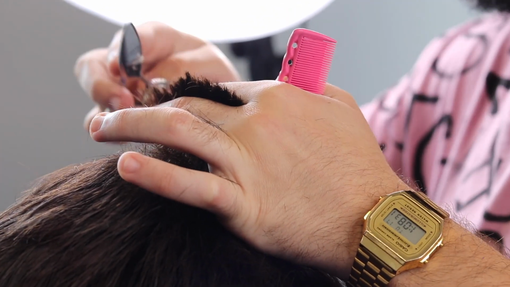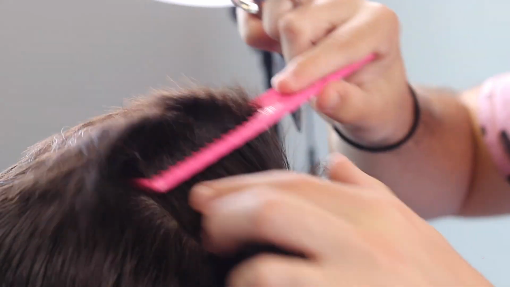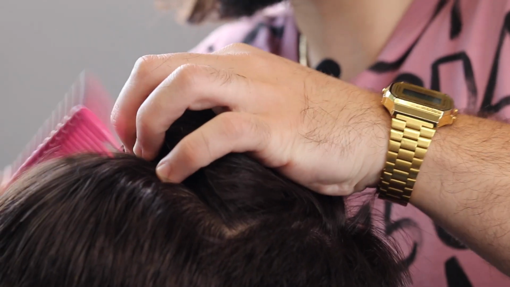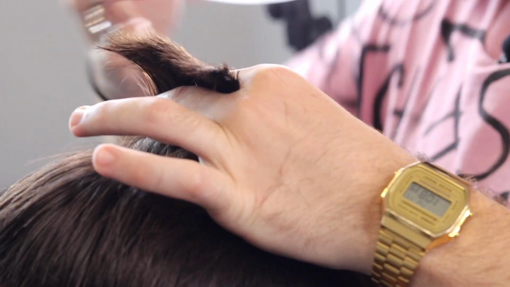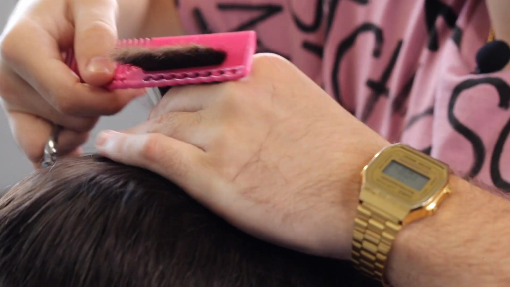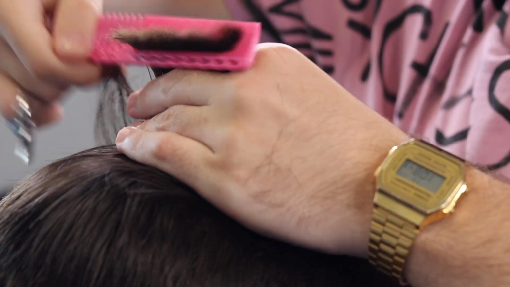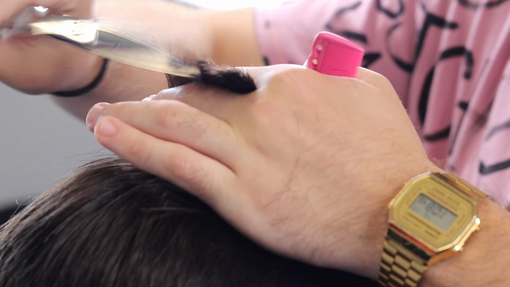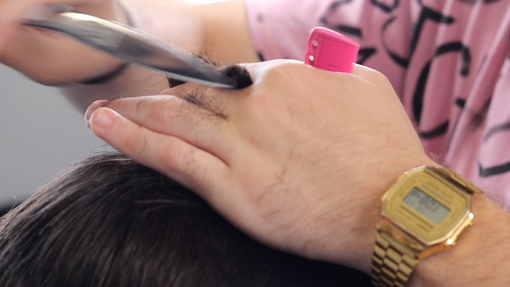It's a haircut that's gonna move a lot. It's gonna have a lot of movement, a lot of texture. So what we're doing is just taking horizontal sections, scooping up 90 degrees off the head, and just cutting some texture into that, adding some peaks and valleys with some deep point cuts.